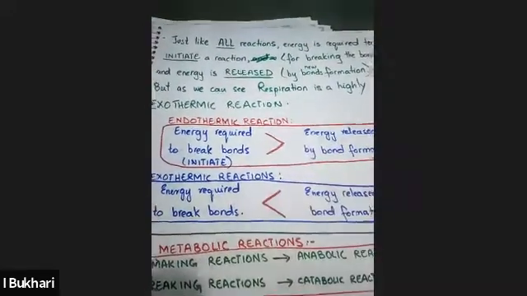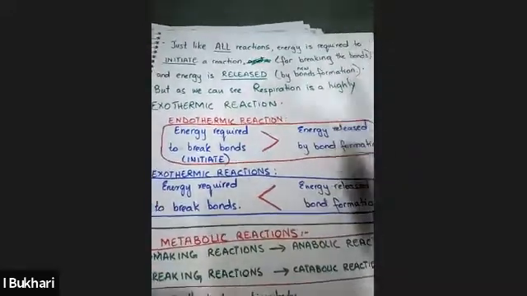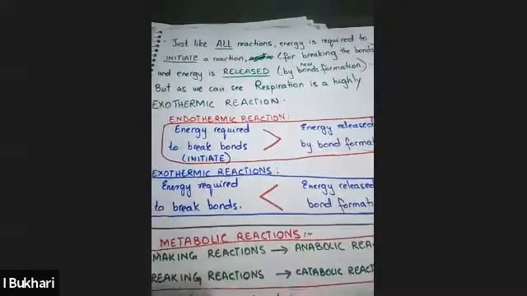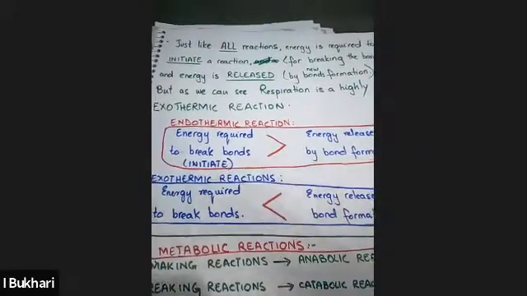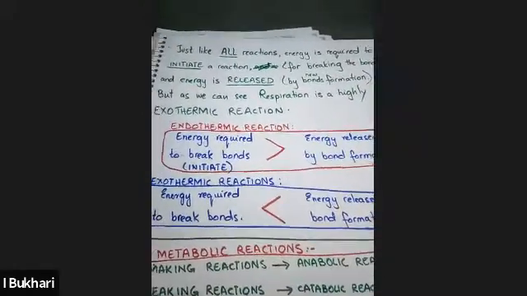But in organisms, the same process takes place in a controlled fashion, because we don't want fire in our body, right? We don't want uncontrolled release of energy. So all the same process, but in a controlled manner.